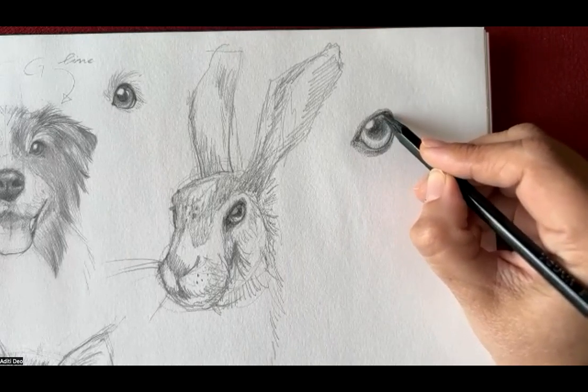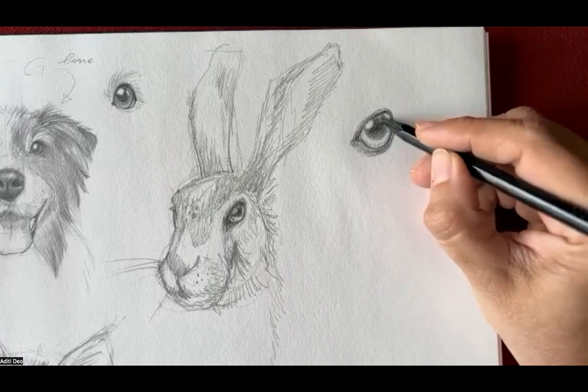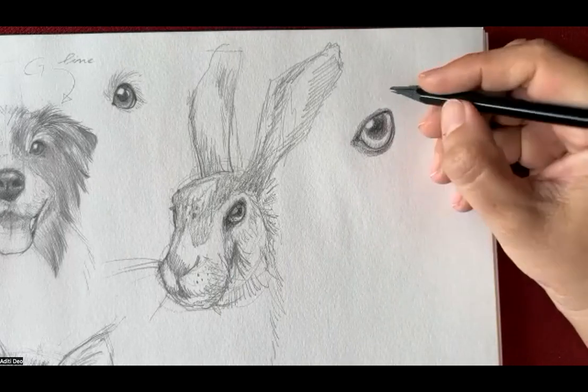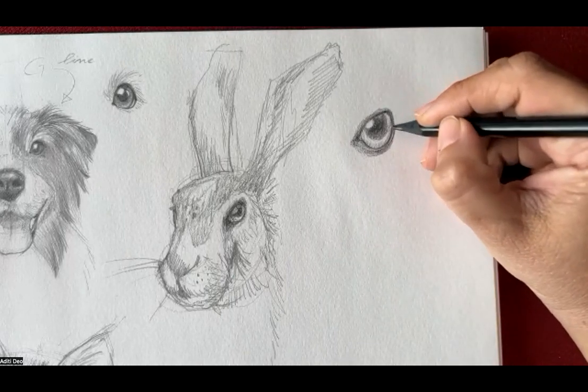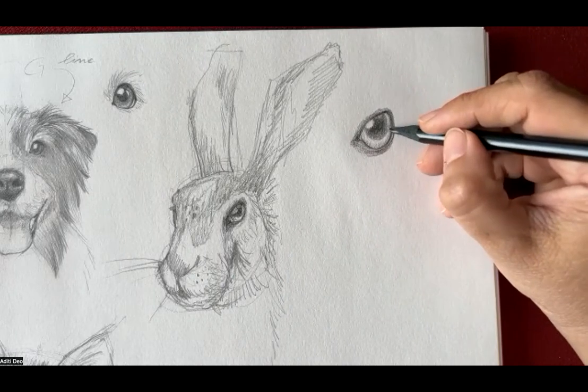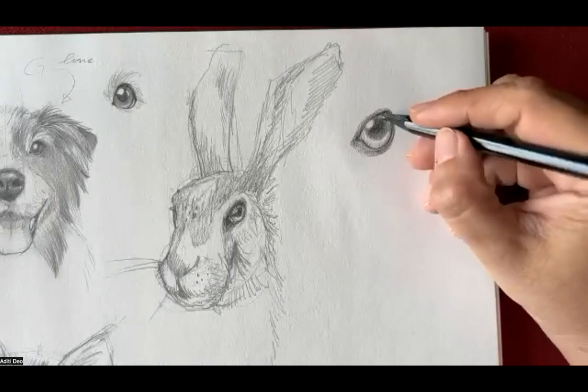And one of the things to change is the areas where you have dark shades. You may have to reduce those shades a little bit, or you have to create artificial highlights.